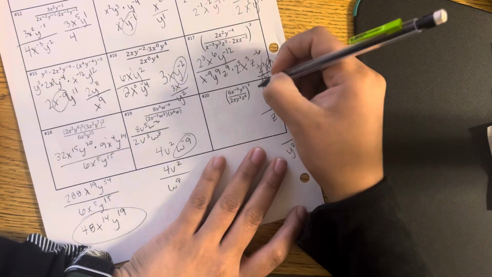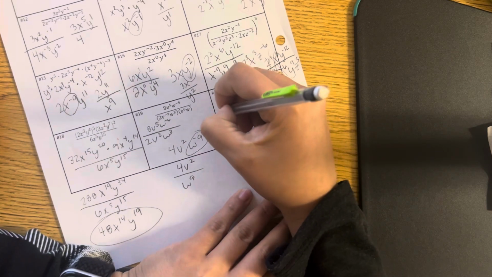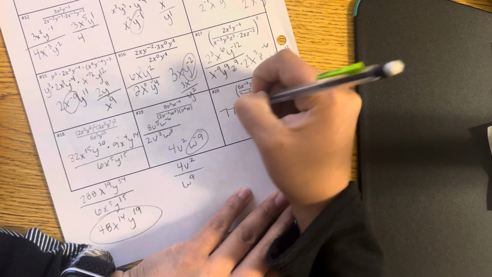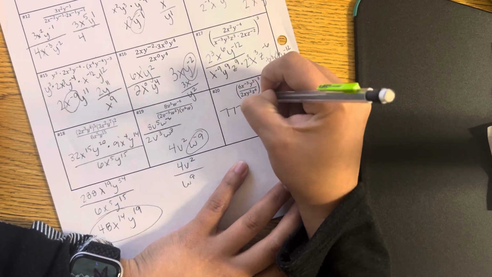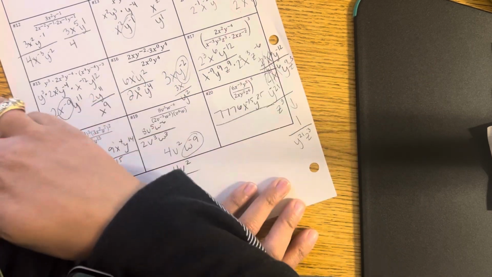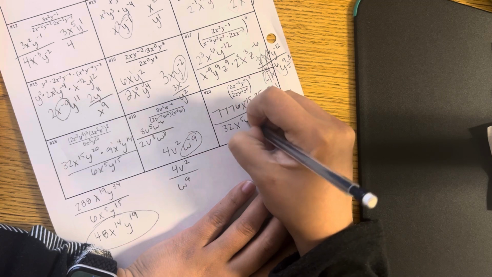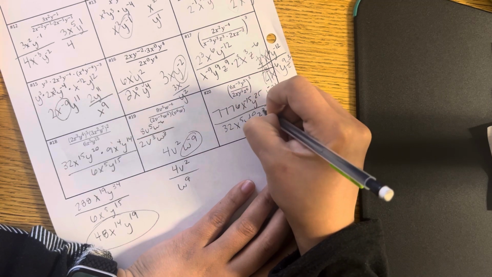Number 20, distribute the 5. 6 to the 5th power is 7,776. X is negative 15. Y is positive 25. Then 2 to the 5th power is 32. X to the 5th, Y to the 10th, Z to the 30th.